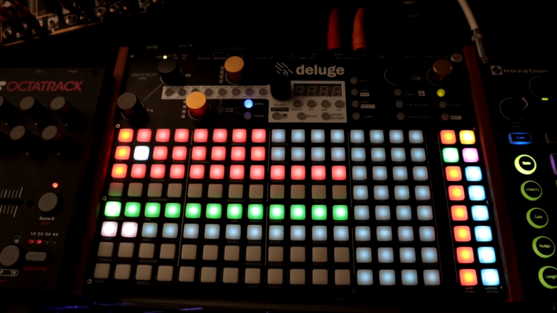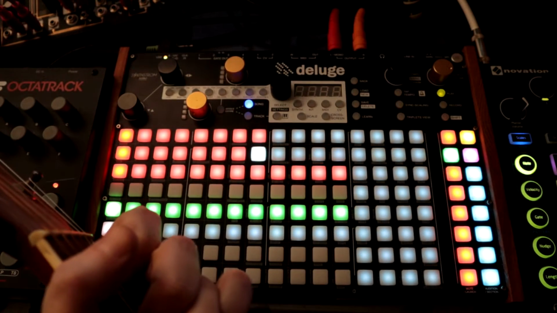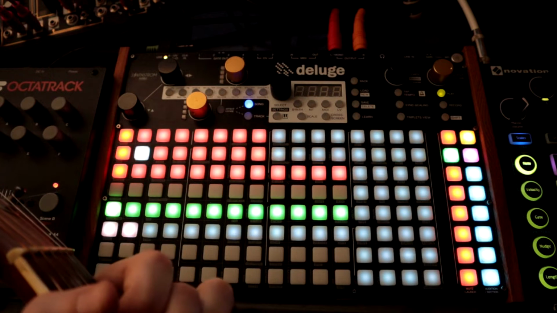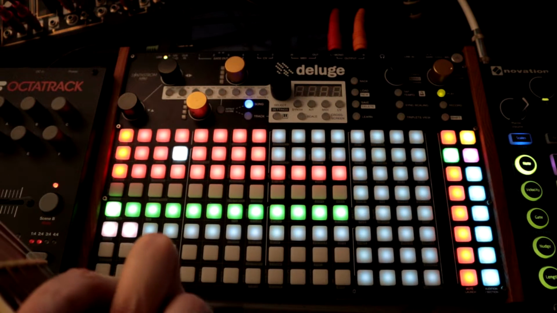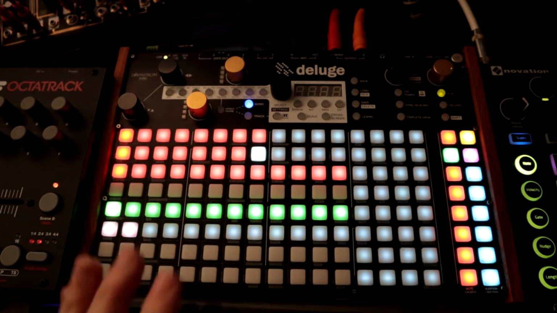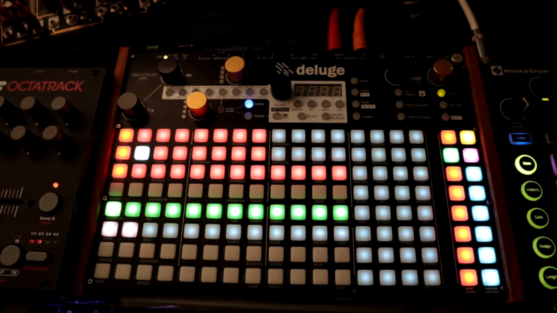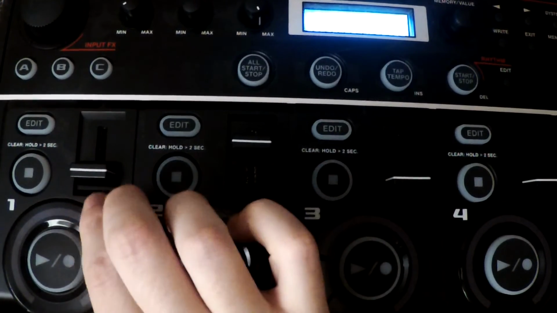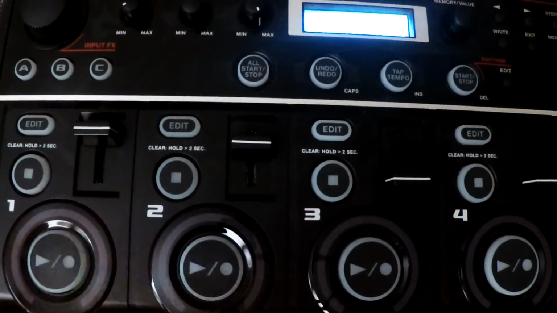Now let's time out the second section. 1, 2, 3, 4. Okay, so that's 4. So it's already set up in 4. So I'm just going to record that loop in. We're going to clear that one. Let's record this loop in.